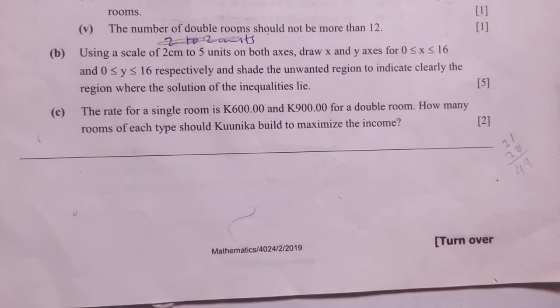Next, we try to graph, because we need to graph this question. They have said using the scale of 2 centimeters to represent 5 units on both axes, draw x and y axis for 0 is less or equal to x, less or equal to 16, and 0 is less or equal to y, less or equal to 16 respectively, and shade the unwanted region to indicate clearly the region where the solution of the inequalities lie.